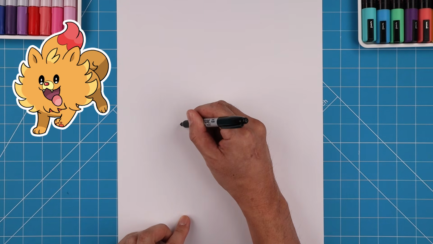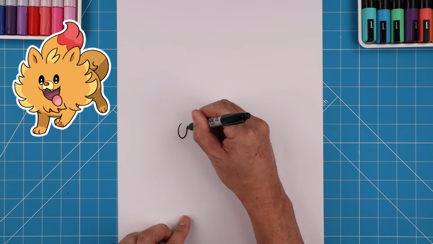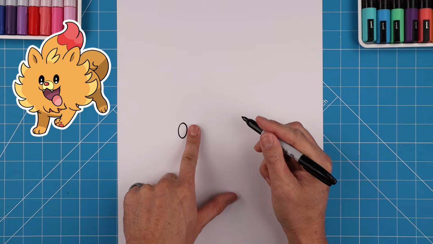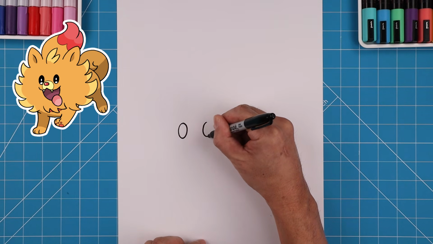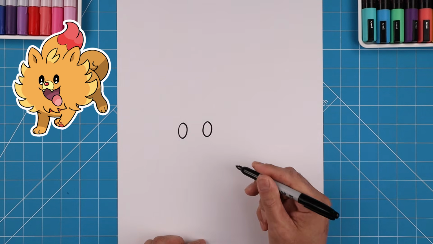From the very top, come down towards the bottom, and then back up. Now I'm going to leave a large gap and draw the same size oval on the right. So we're going to start by lining up the top, come down towards the same height, and then back up.